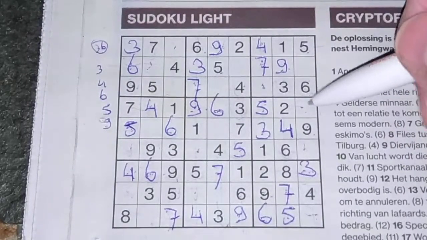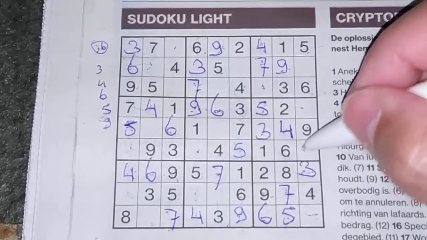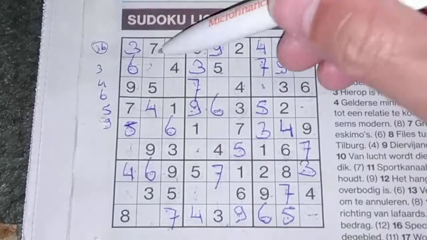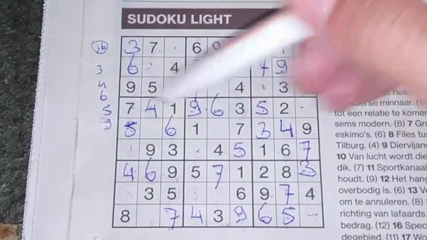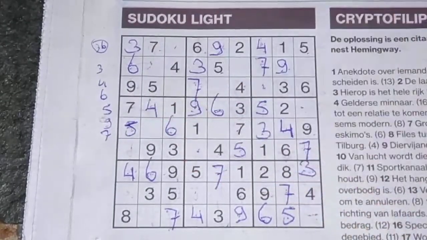For the number 7, we have a 7 there. So no 7 there. 7 should be here. And all the 7s are used, I can see. Yes.